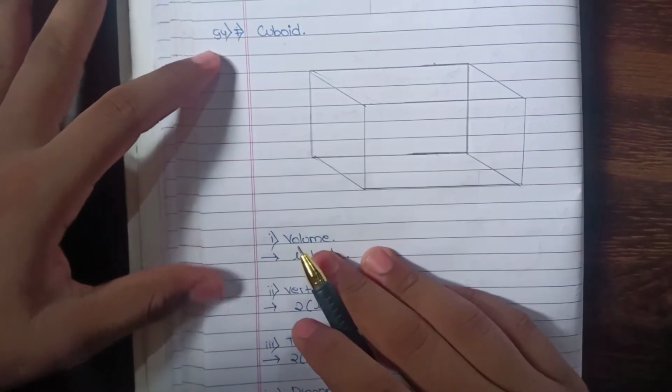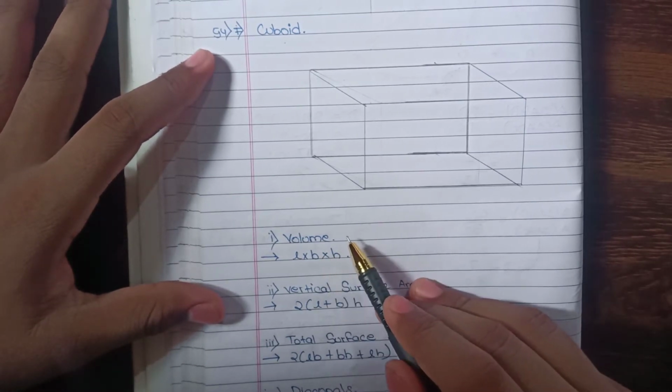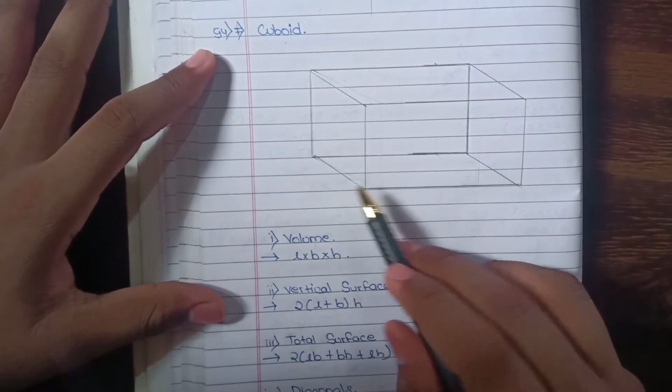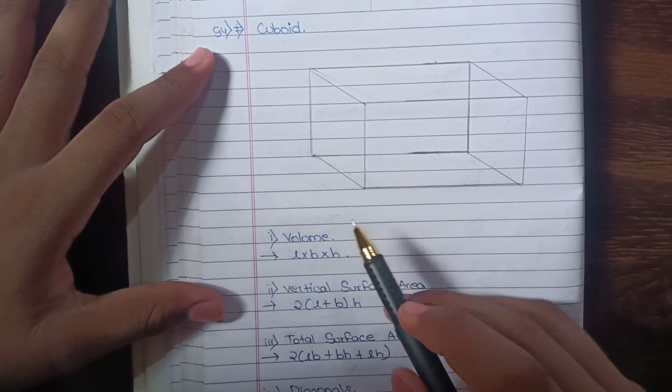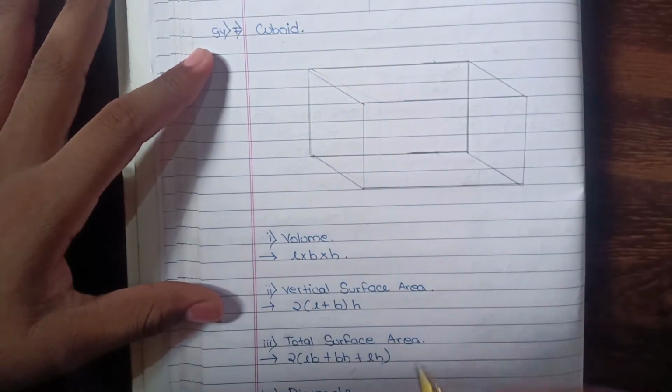So let us begin. First of all, volume of cuboid: it is length into breadth into height. This is the length, this is the breadth, and this is the height. So volume equals this into this, which is length into breadth into height.